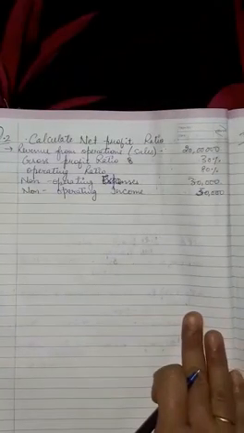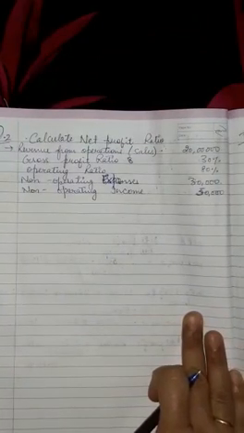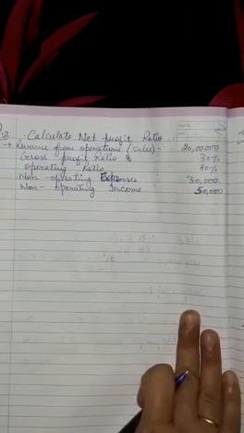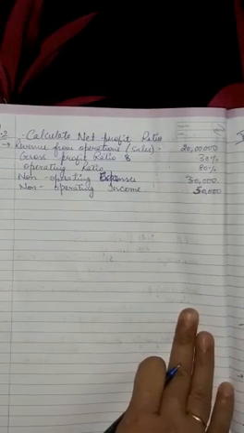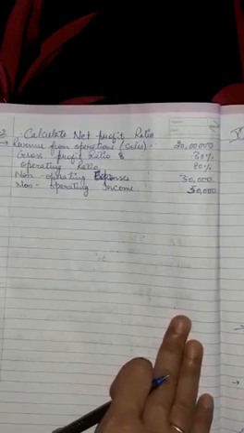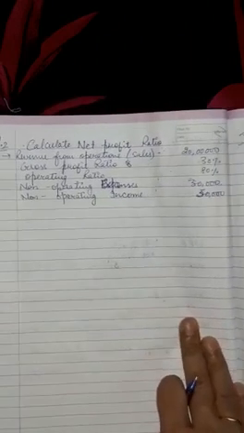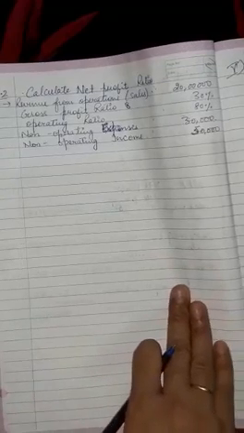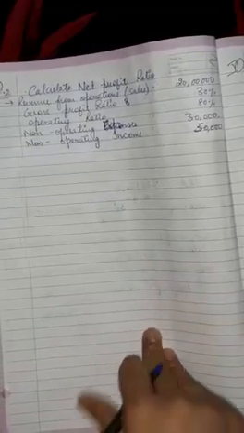And here we are going to solve our next question related to the net profit ratio. Here the revenue from operation is given to us, that is 20 lakh, gross profit ratio is 30%, operating ratio is 80%, non-operating expenses are 30,000, non-operating income is 50,000. So here the data given to us is related to the operating ratio, and according to the operating ratio we can calculate the operating profit ratio also. So let's just start with the question here first.